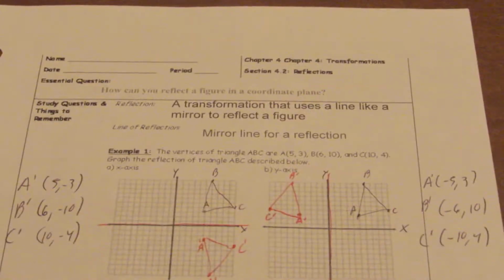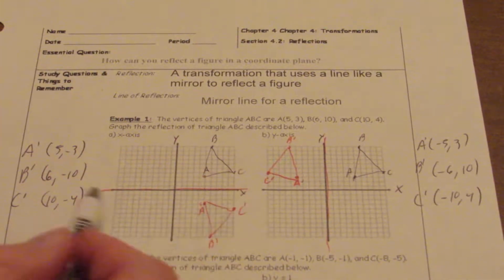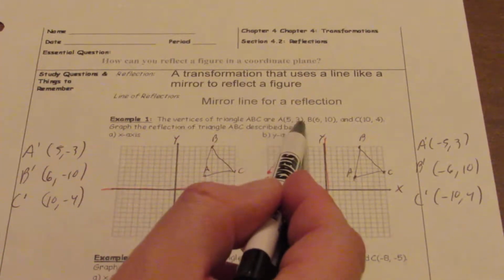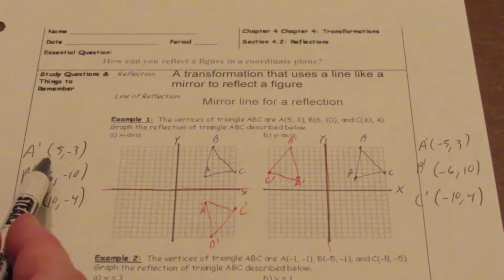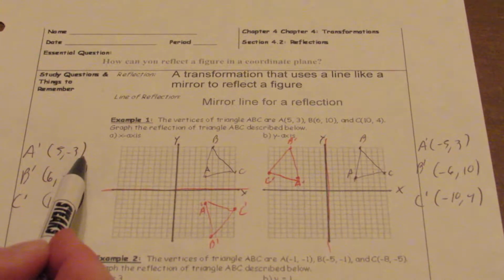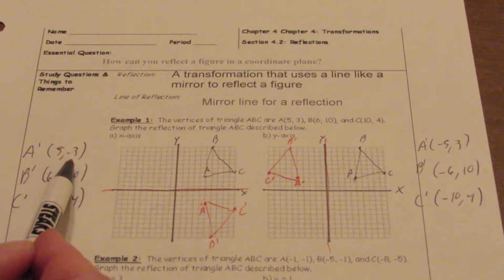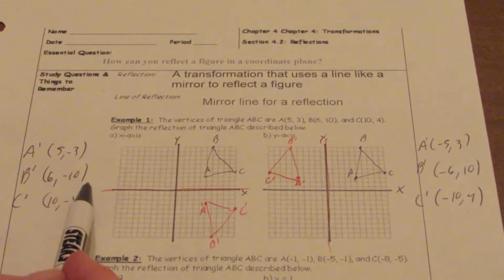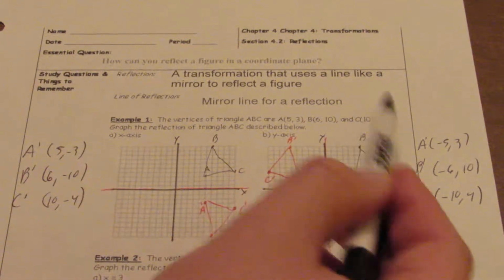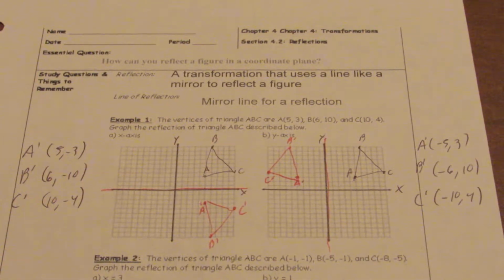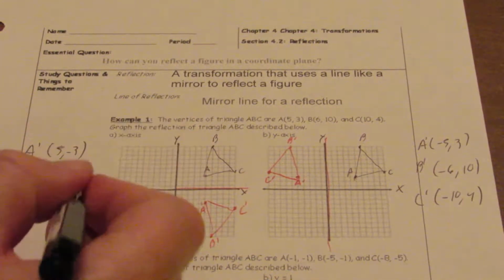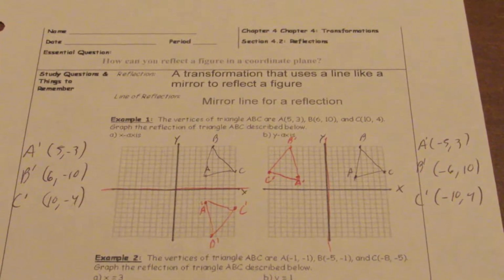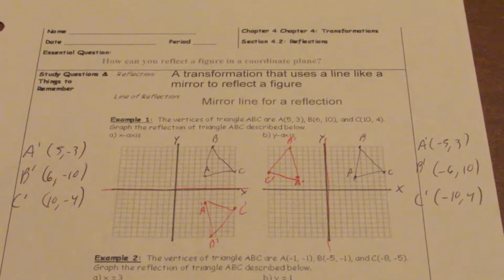So example 1, right, we're reflecting across the x-axis. So I have (5, 3). My new A is (5, negative 3). I changed the sign of the y. Right? I went from (6, 10) to (6, negative 10). Went from (10, 4) to (10, negative 4). Now if one of those was already negative, it would become positive. So it's not making it negative, it's changing the sign.